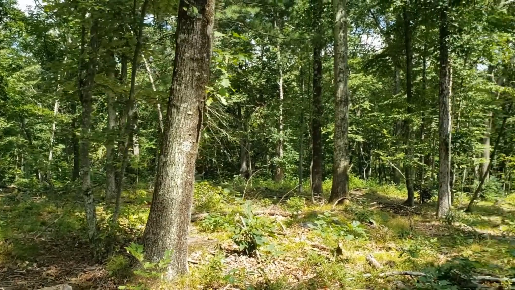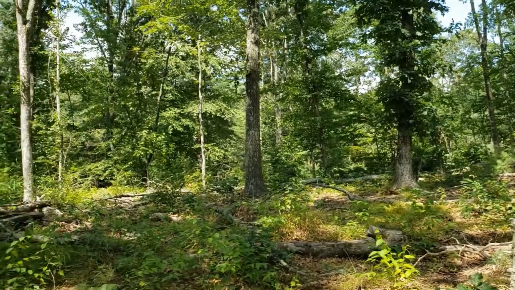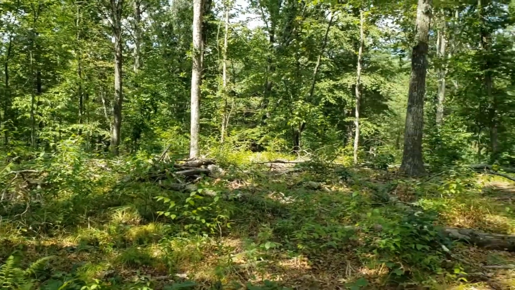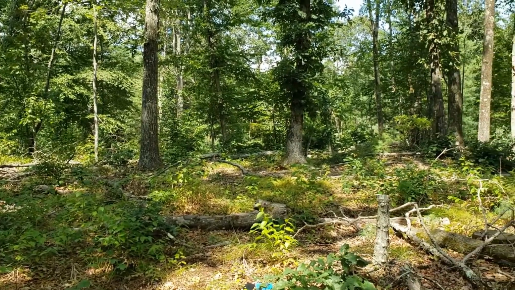So this is just a tidbit. I hope it helps identify some trees out there. And if you have any questions, let me know. Not every site is perfect. Not every site has an example of everything I would like to show you. But this is a start.